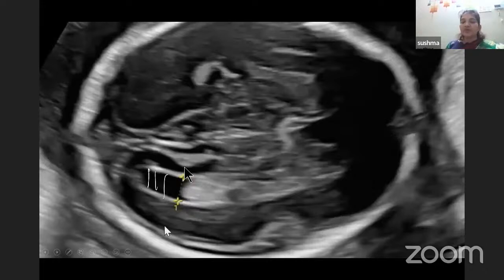And why do we choose only this level? Because at this point, the ventricular diameter is maximum. And this is called the atrium of the lateral ventricle. This is the reason we have to take the measurement at the level of this dimple here, the indentation that we can see here, the parieto-occipital sulcus. That is the point where we measure ventricular diameter.